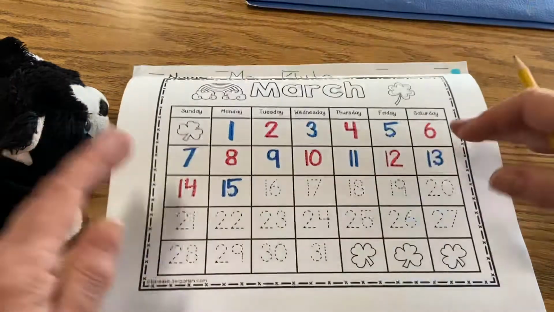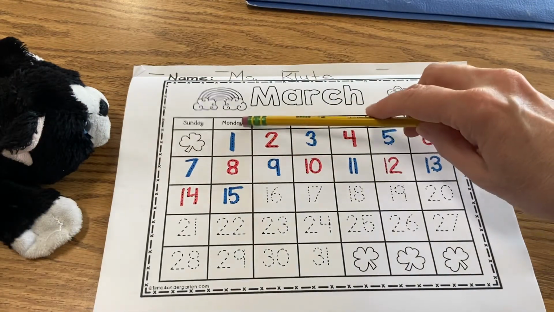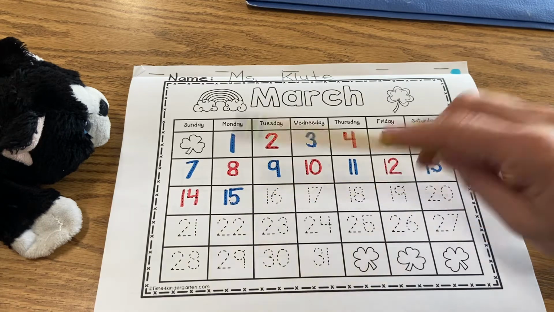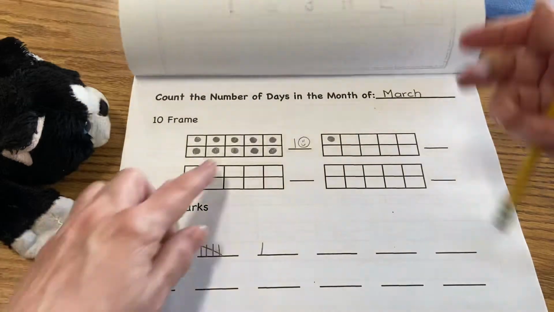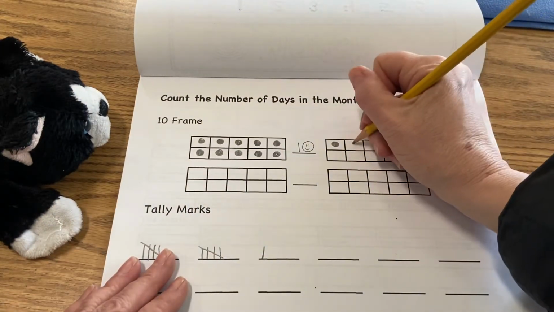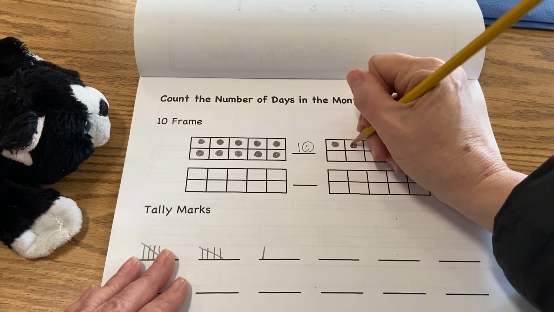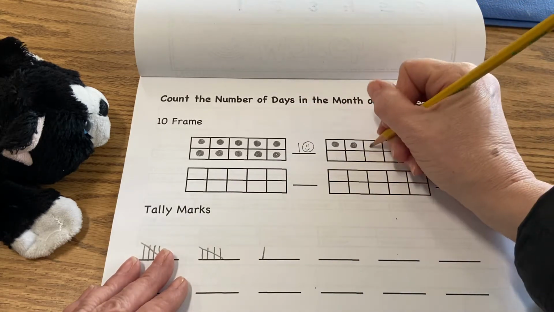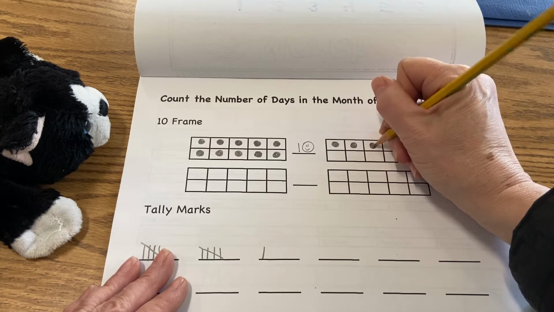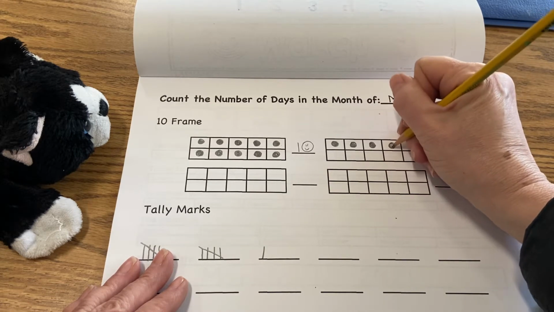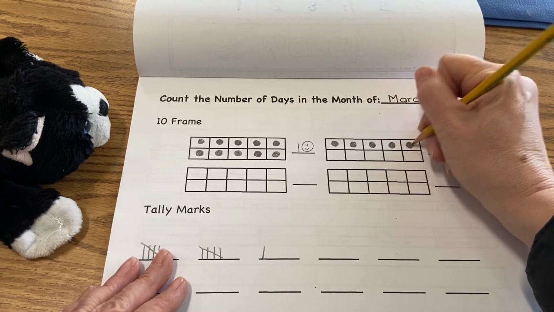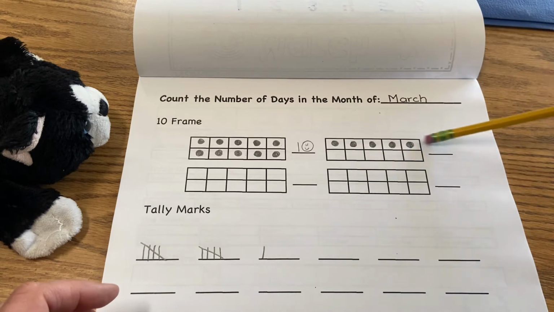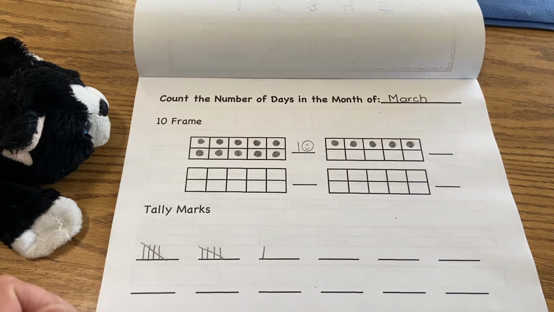Okay, so, oops, let me go back. Sorry. Today is Monday, March 15th, 2021. So that means yesterday was Sunday and tomorrow will be Tuesday. So we need to fill in up to 15, which means I need 4 more dots here. So watch, 10, 11, 12, 13, 14, 15. So anytime you have all the very top of a 10 frame filled in, then that means you have 5. Okay, so there's 15.